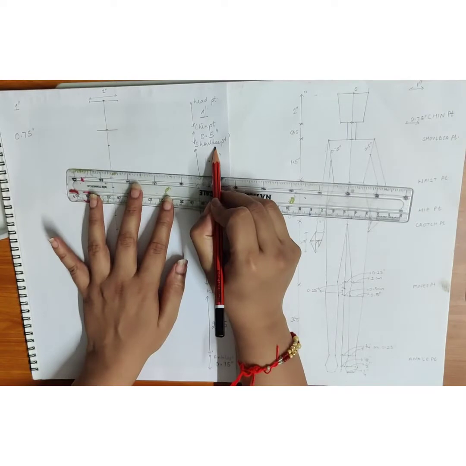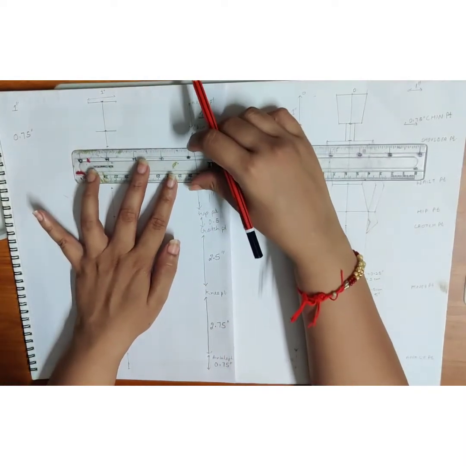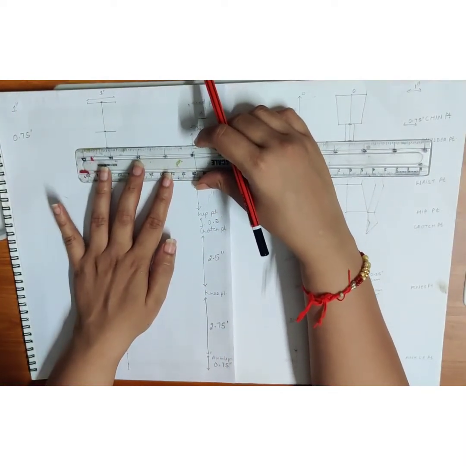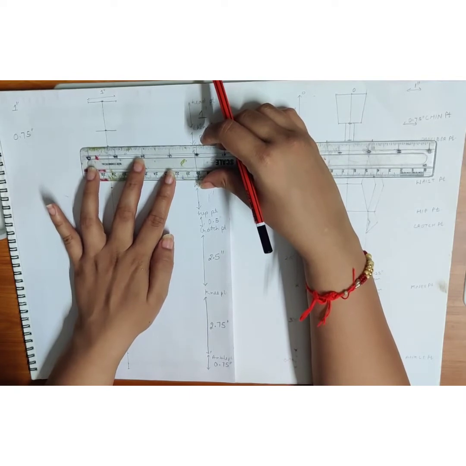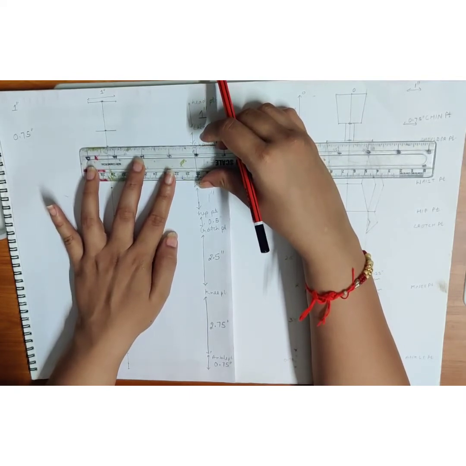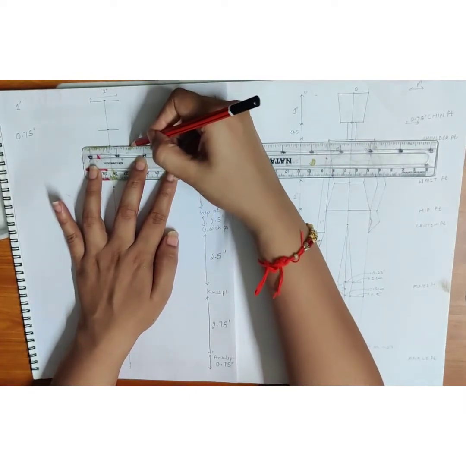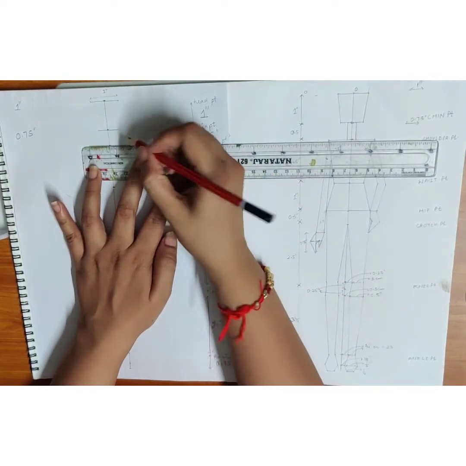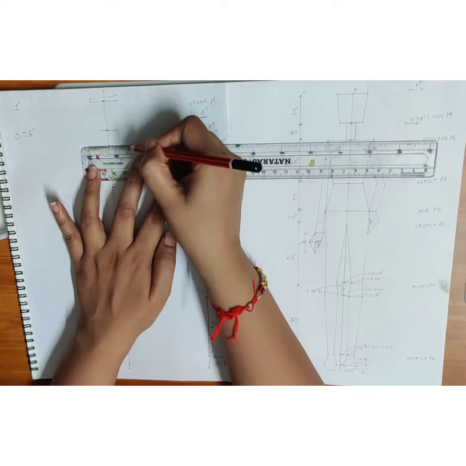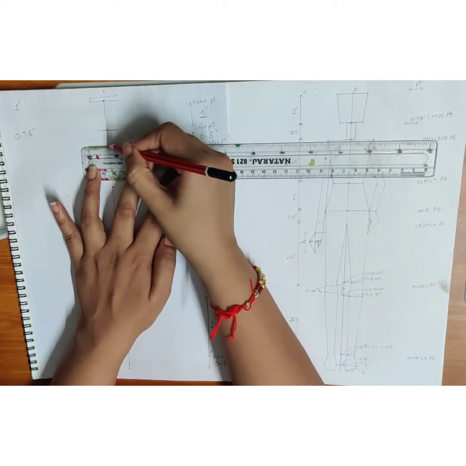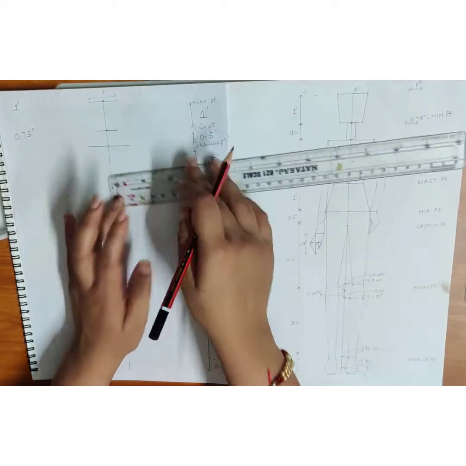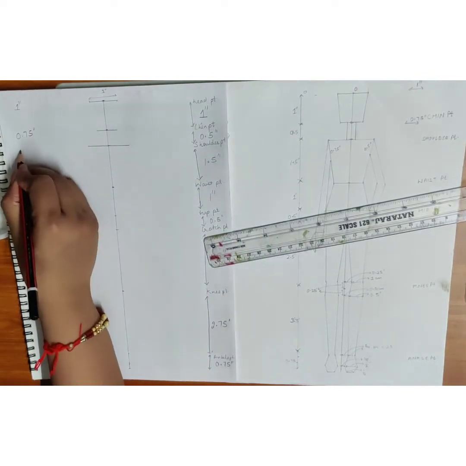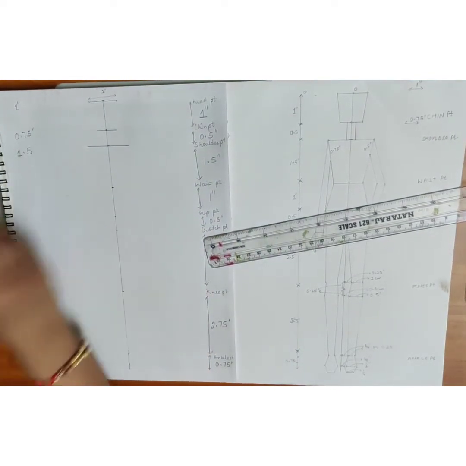Then we come towards the shoulder point. Complete width of the shoulder is 1.5 inches. So half of 1.5 inches is 0.75 inch. That is, we are going to mark 0.75 at right side and 0.75 at left side. So complete line will be of 1.5 inches.